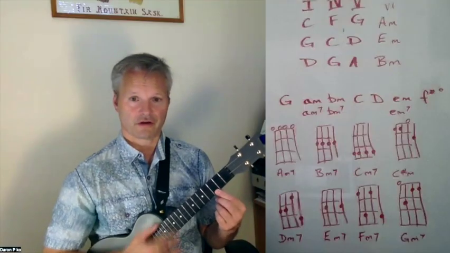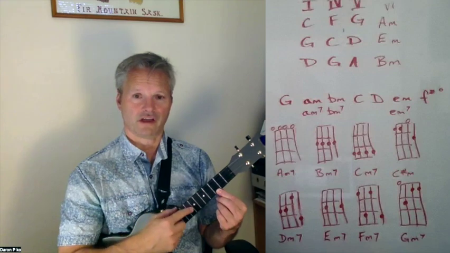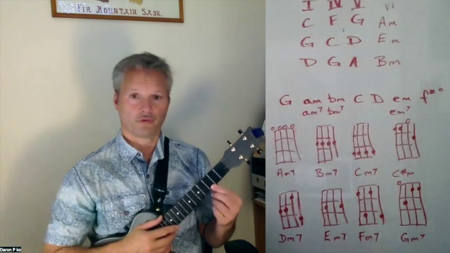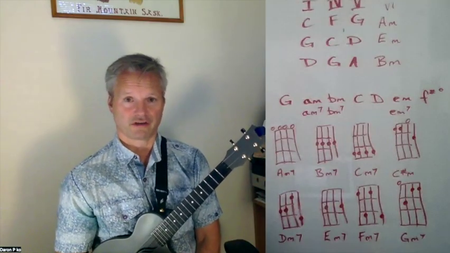Rather than that, just play your open strings. You have the root, A up here, the flat 7 on the bottom, C, the flat 3 or minor 3, and E, the 5. So 1, minor 3, 5, and minor 7 makes a minor 7 chord. And there's your A minor.